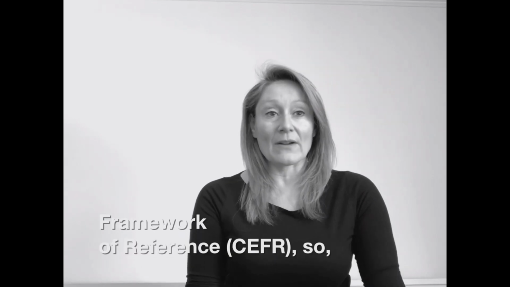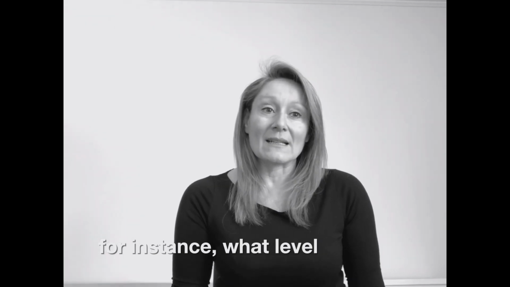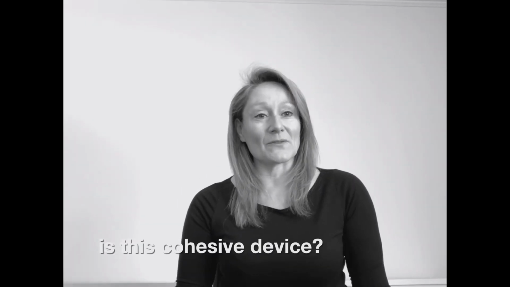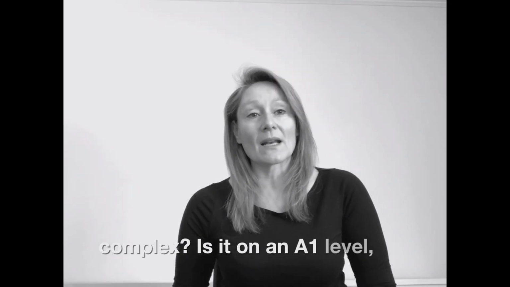I will try to give you an idea of the Common European Framework of Reference. So, for instance, what level is this cohesive device? Is it basic? Is it slightly more complex, or is it complex? Is it on an A1 level, B1, or even B2?